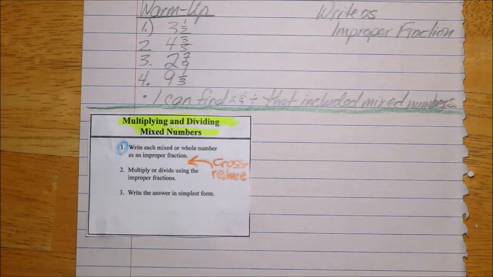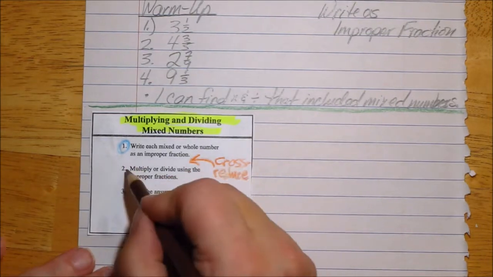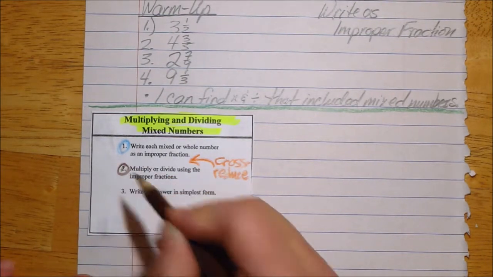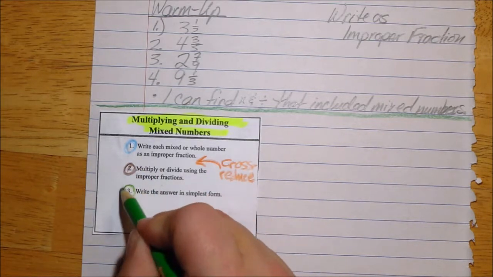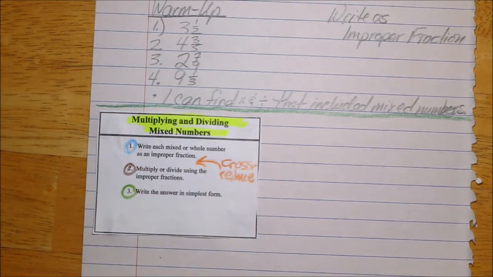It's so much easier if we cross-reduce first. So I insert that as a step. So this becomes step 3 essentially, multiplying or dividing using the improper fractions that we created in step 1. And then the last step, as always, is to make sure that we have written the answer in its simplest form.